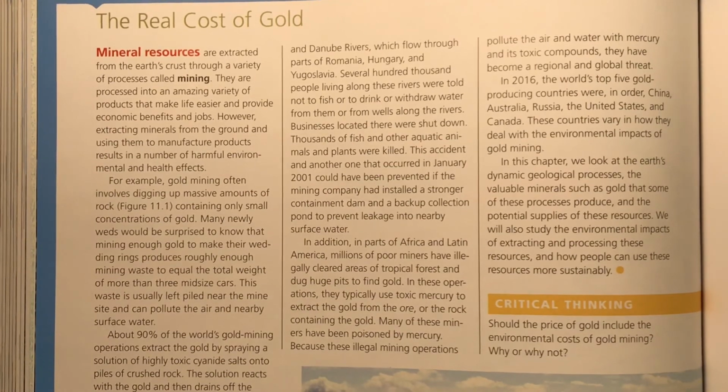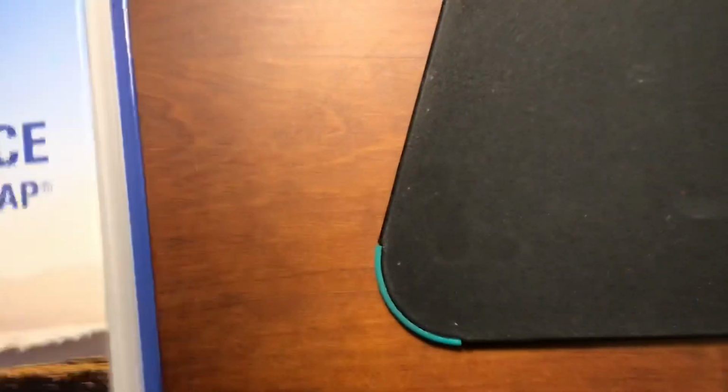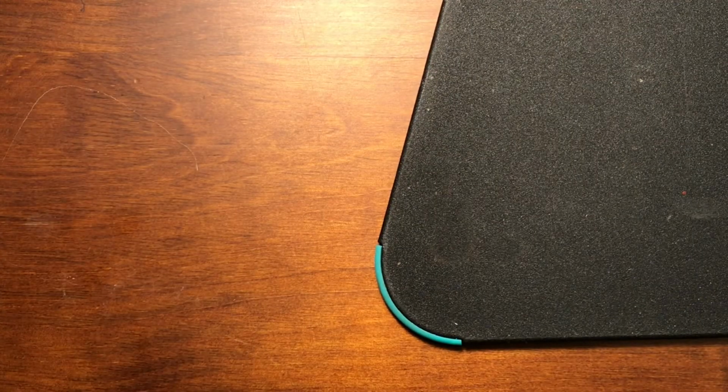So that is a quick trip around the world of mining. We will hit more specifics in class, but that is what you're responsible for at this time.